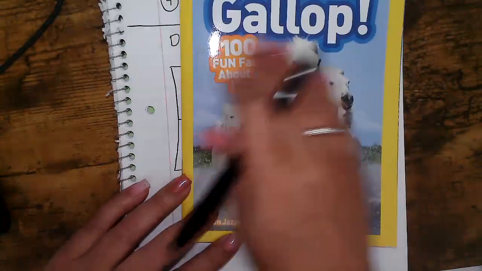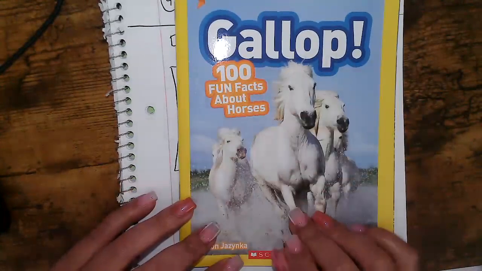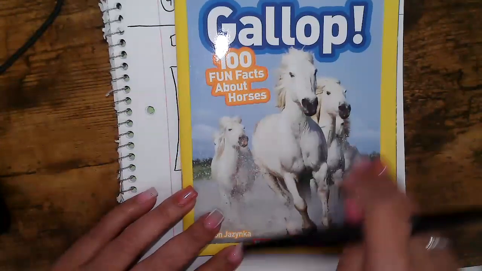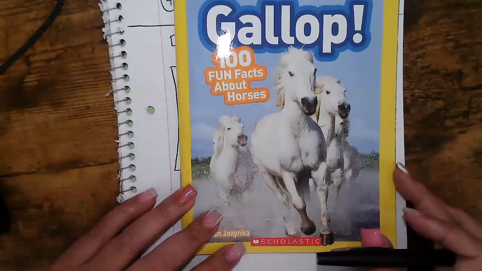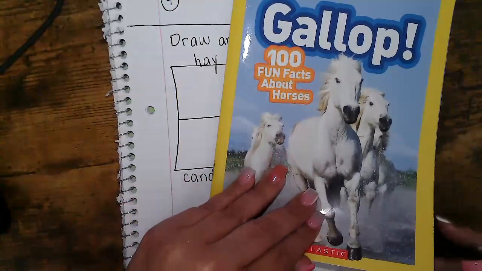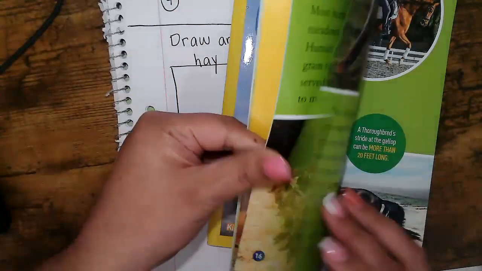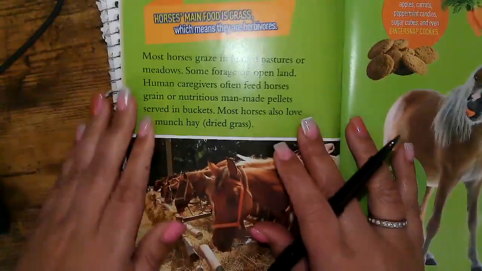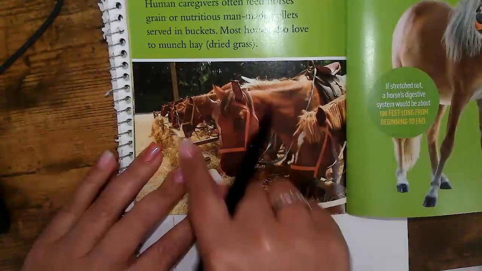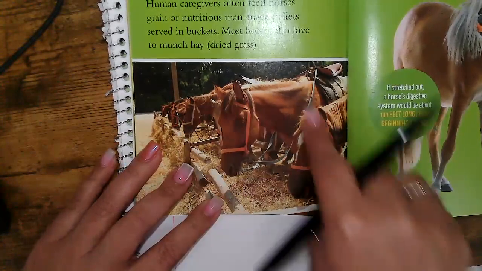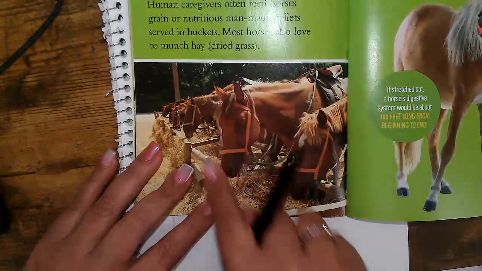So this book is called Gallop. It's 100 fun facts about horses. Here we have 3 big horses. Aren't they so beautiful? And we're going to go to this page, and we are going to read. Before we read, let's look at this picture.